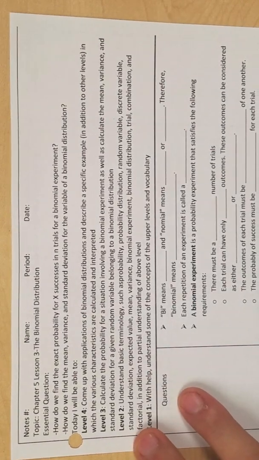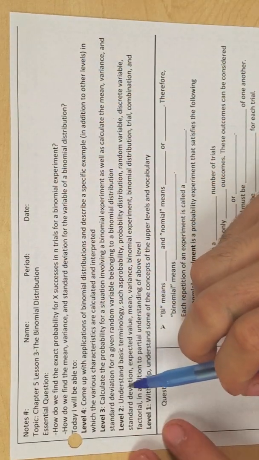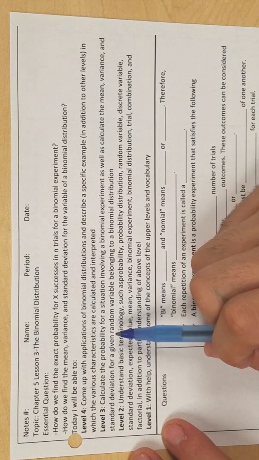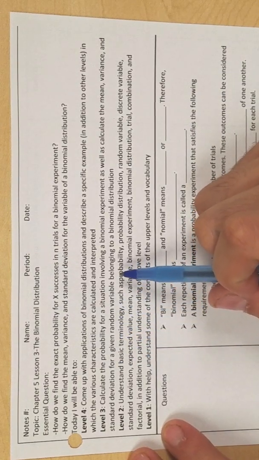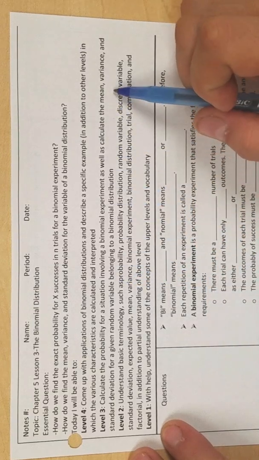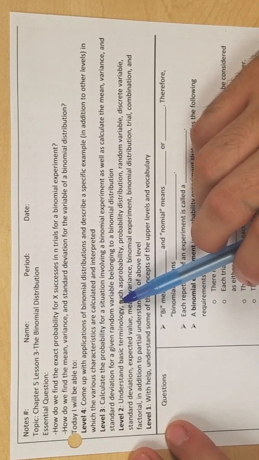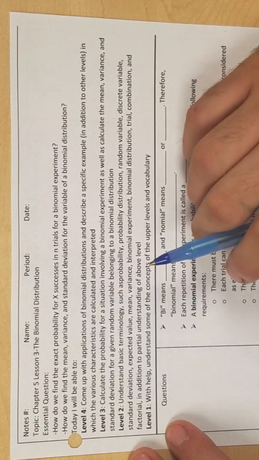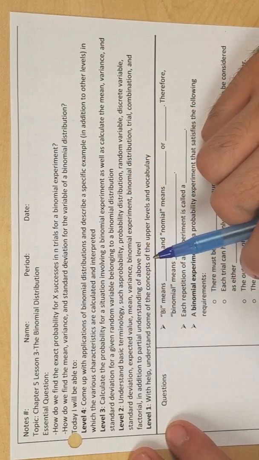What we want to be able to do is, first of all, we want to know what a binomial distribution is, but we also want to use this to calculate probabilities for a variable that is involved in binomial experiments. We also want to be able to calculate the mean, variance, and standard deviation for a given random variable, just the same way that we did in lesson 2 when we calculated these same quantities for generic probability distributions. This time we're focused specifically on the binomial.